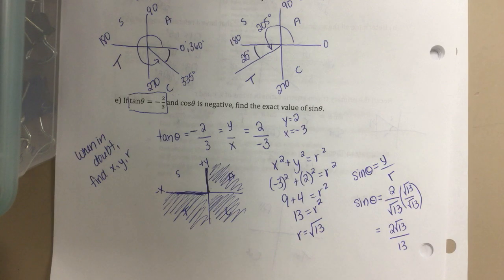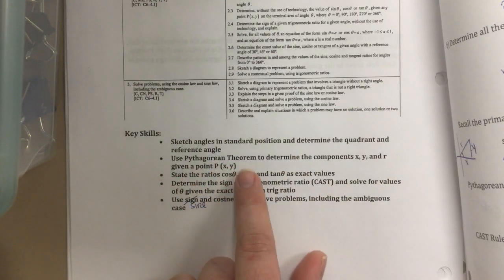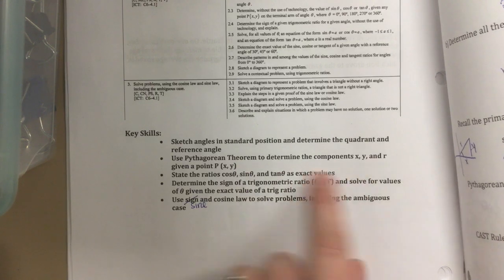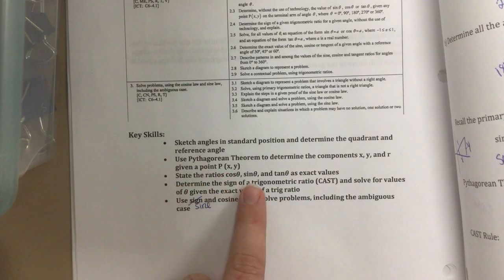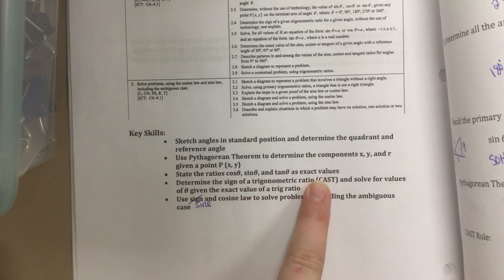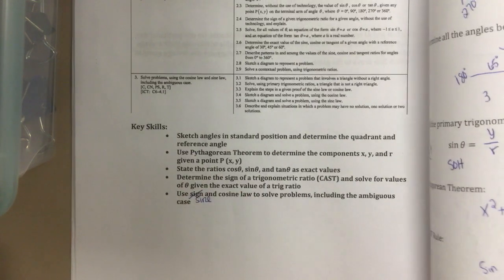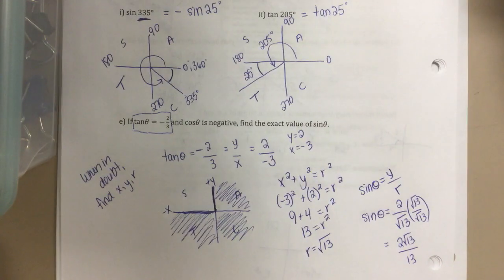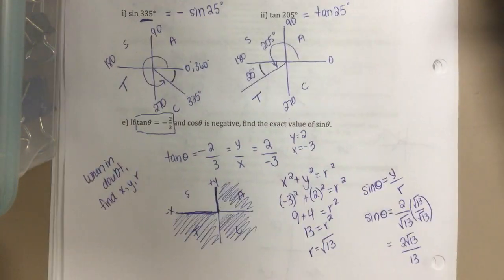Okay, that was a long question. So we've got through the majority of those key skills. I'm just going to flip back again. We've used the Pythagorean theorem a number of times to determine x, y, and r given a point or a ratio. We've been stating cosine, sine, and tan as exact values. And we haven't quite got to solving for the angles. I believe that's what's going to come next. So we tackled 2 bullets off those key skills on this page.